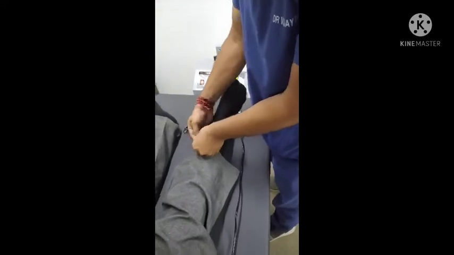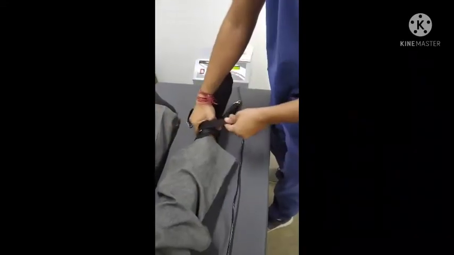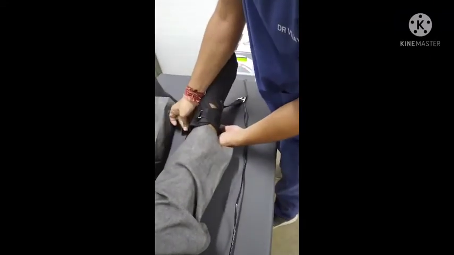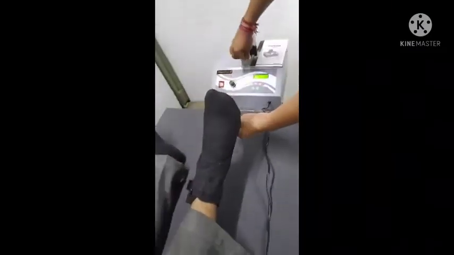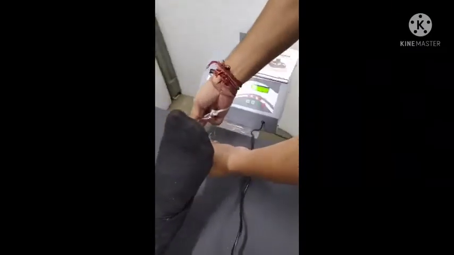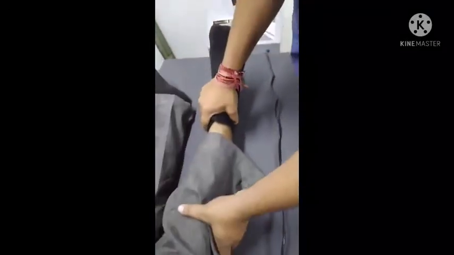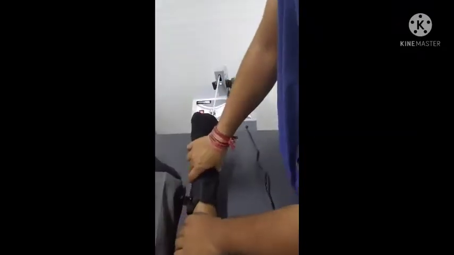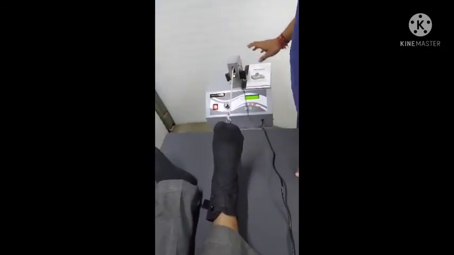These both are connected with the hook like this, and we have to place the patient's leg in front of the traction cord.